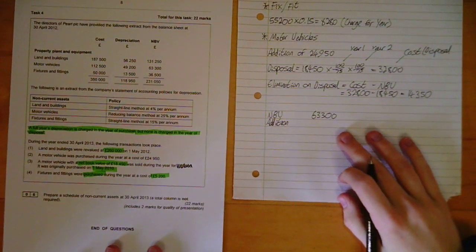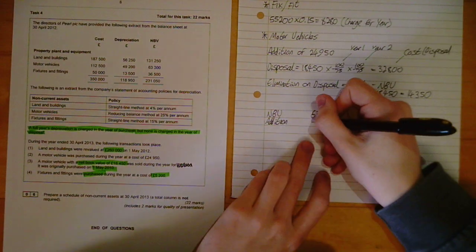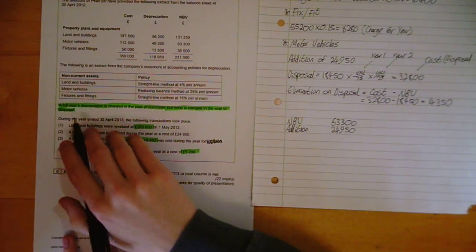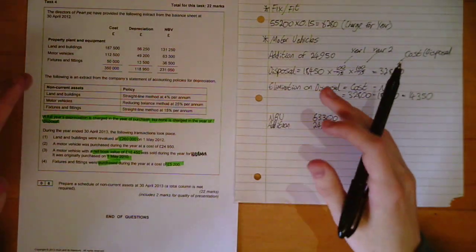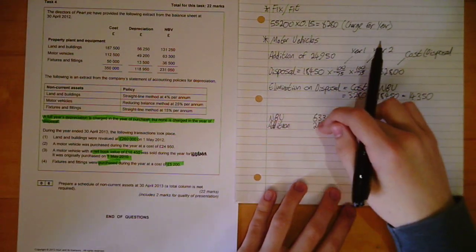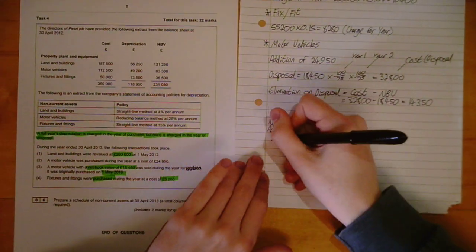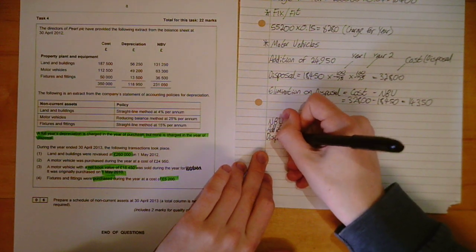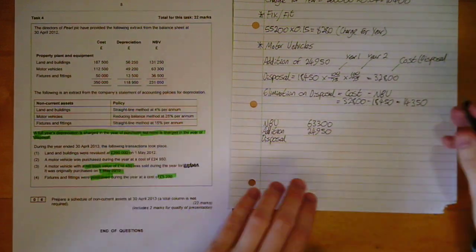Okay. Now we need to add on, because we've got an addition, because we want the depreciation of everything we have. We have an addition purchased during the year at 24,950. We want this included because we charge depreciation in the year of purchase. If it said we don't charge depreciation in the year of purchase, this addition wouldn't be in our equation. But also, we need to take away our disposal. And we're taking away the net book value disposal.